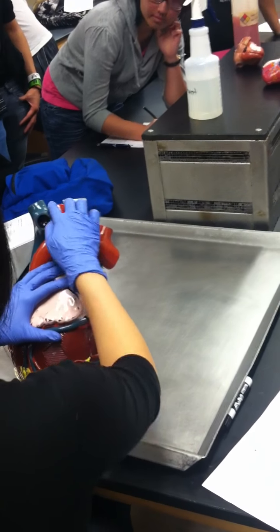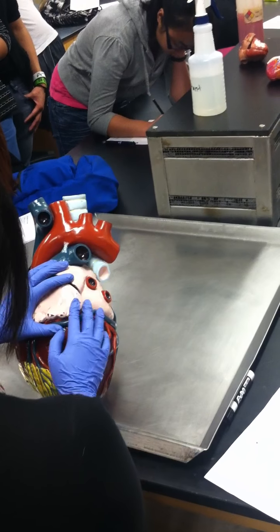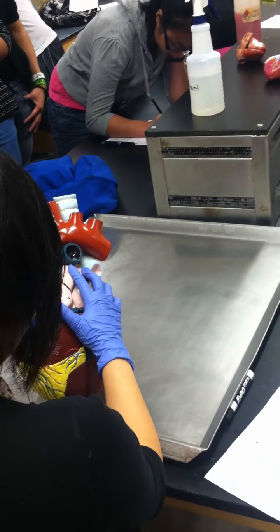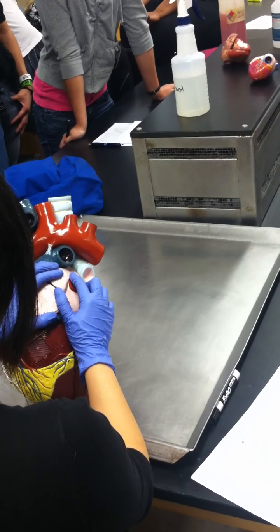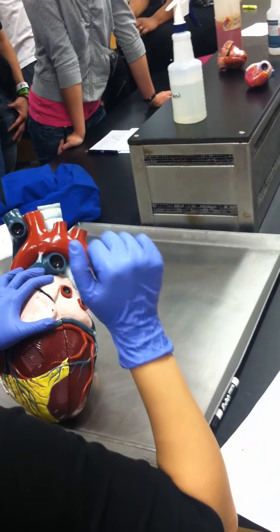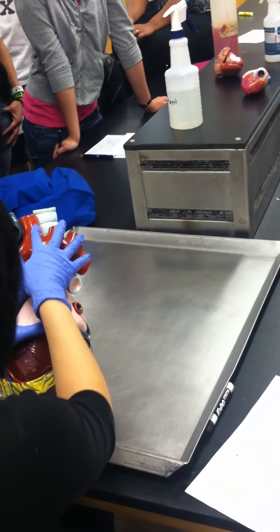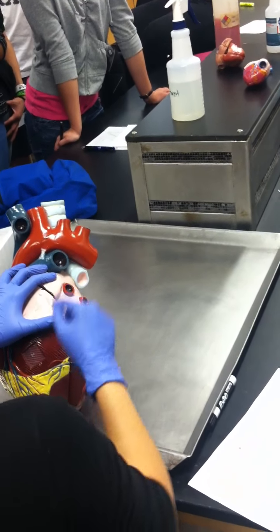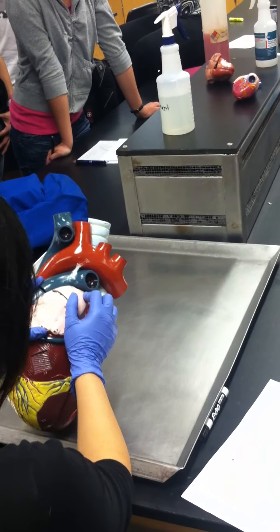Brachiocephalic trunk, that's the first branch off of the aorta. And then the last two, I'm going to go over up on the board after dissections, so you don't have to worry about that yet. Just make sure you know that the first branch off outside the aorta is the brachiocephalic trunk.